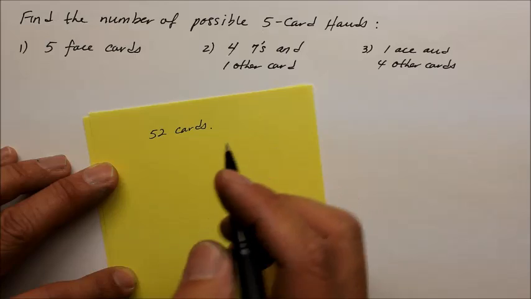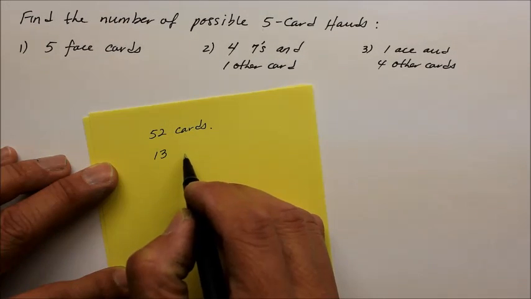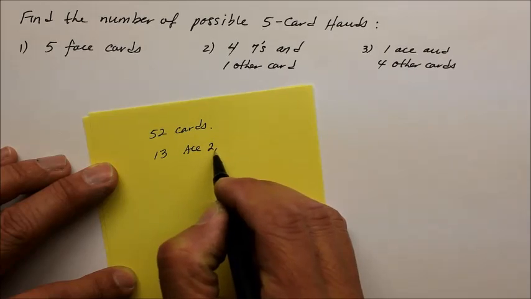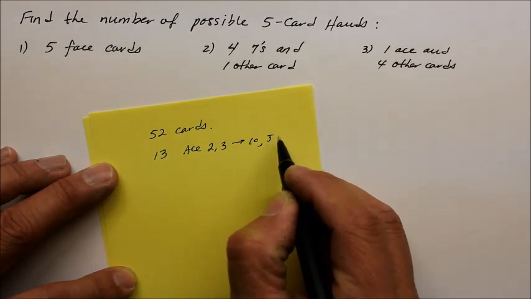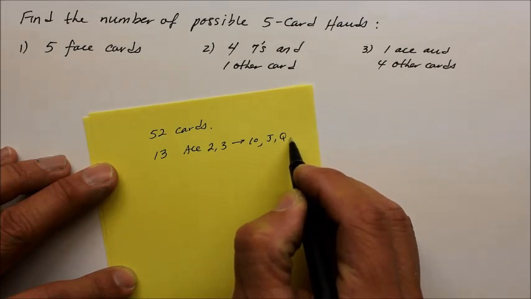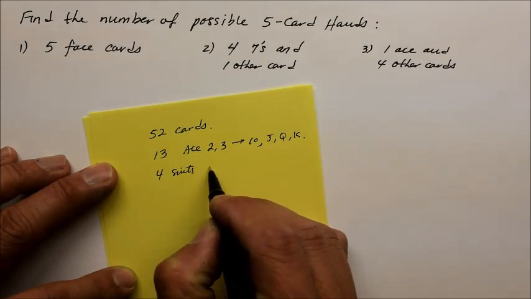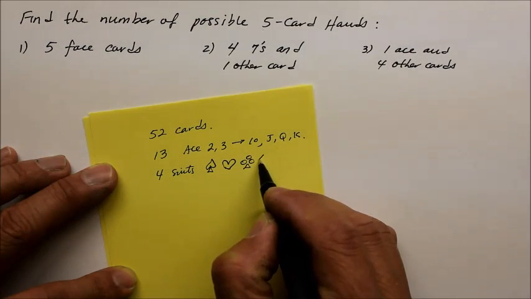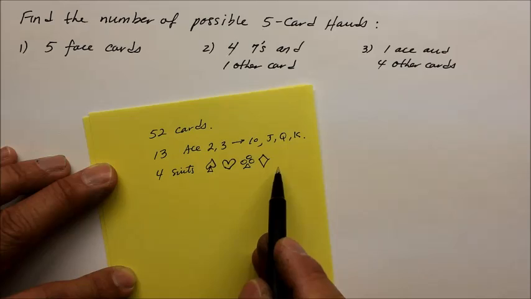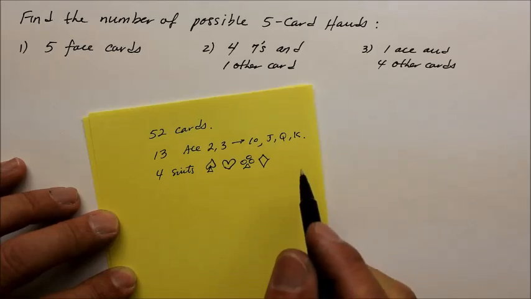Inside a 52-card deck, there are 13 different types of cards, starting from ace, the 2, 3, all the way to 10, and then the face cards, which are jack, queen, and king. There are also 4 suits, which are the spades, the hearts, the clubs, and the diamonds. Keep that in mind. Some of you, I'm sure you're a gambler, so you should know what they are.